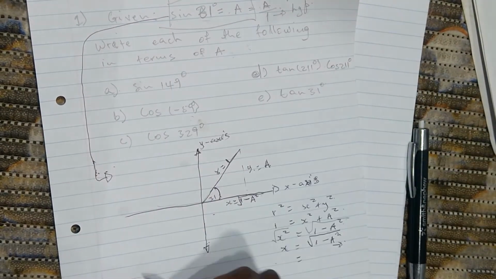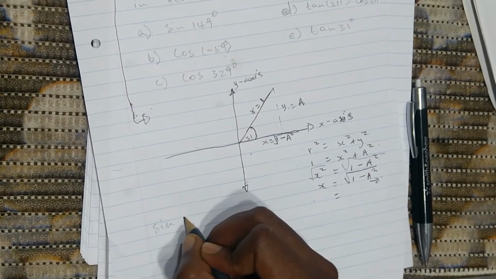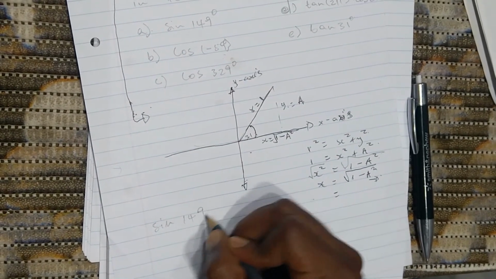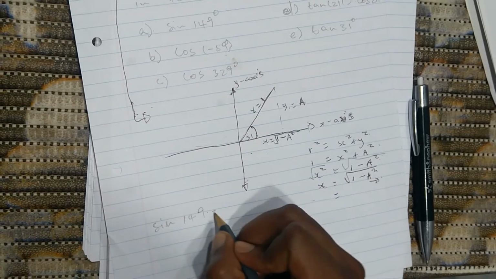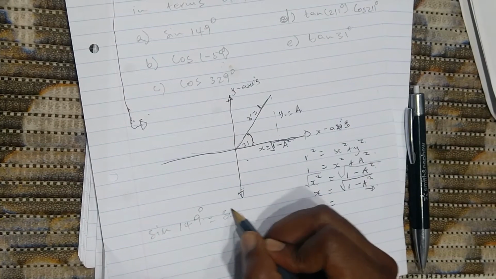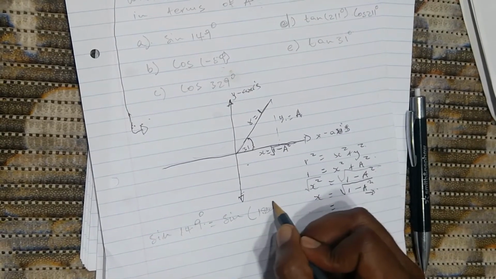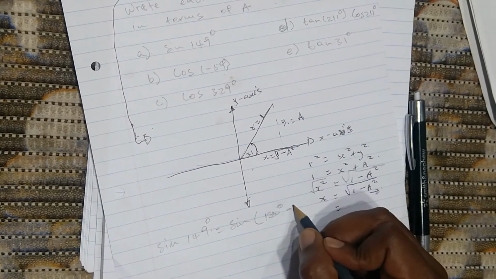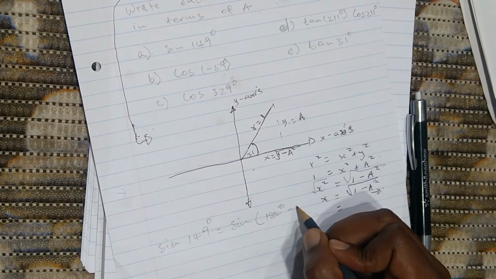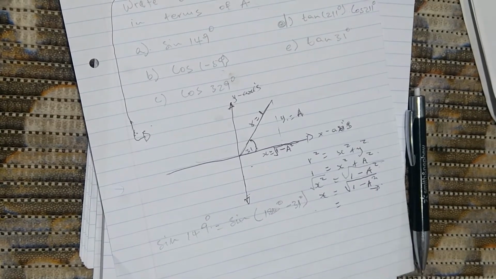So let's start, for instance, here with sine of 149 degrees. If we're looking at sine of 149 degrees, do you agree that it is actually the same as sine of 180 degrees minus 31 degrees, right?